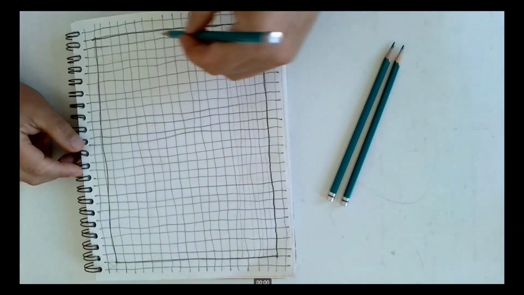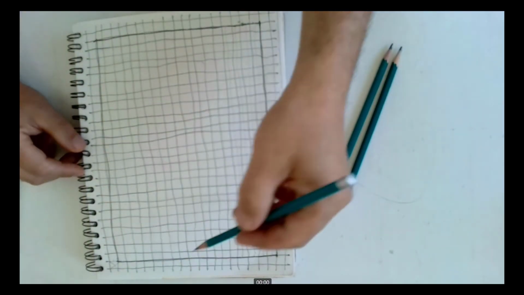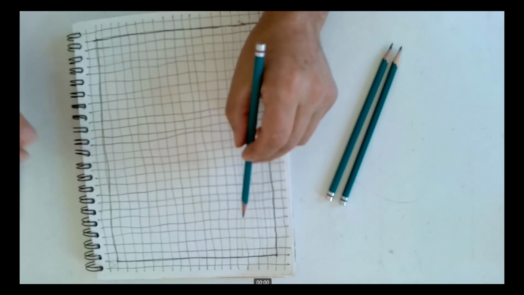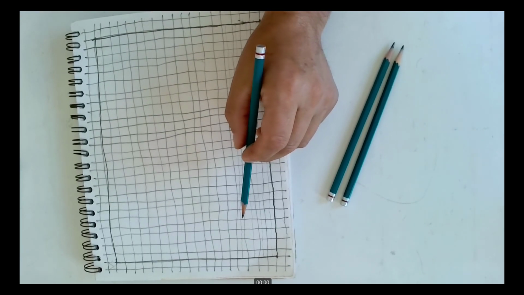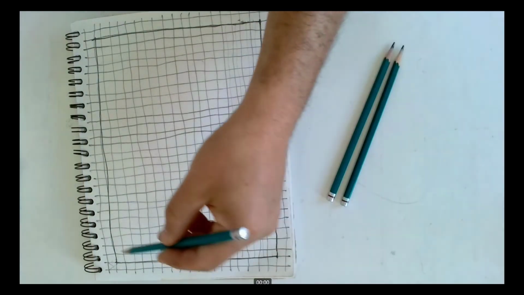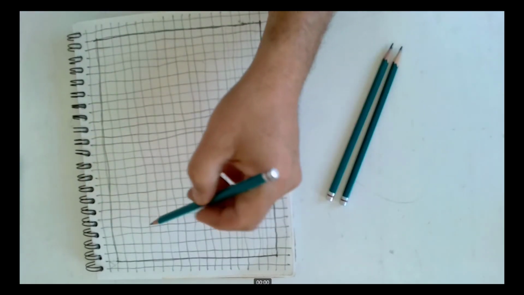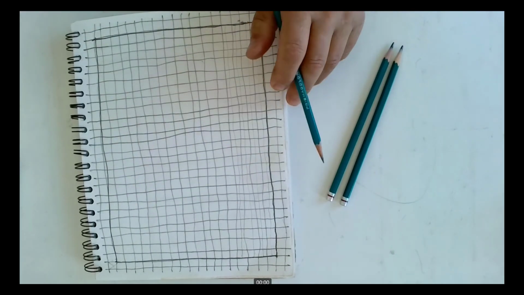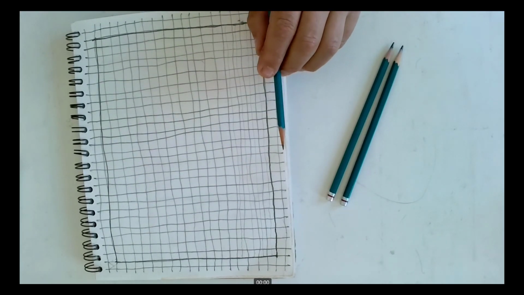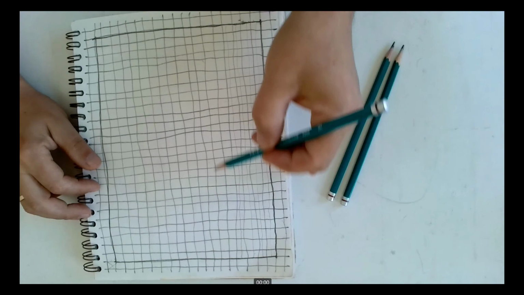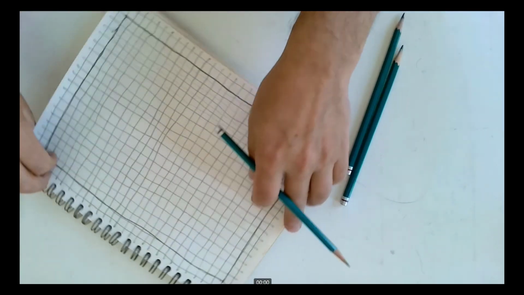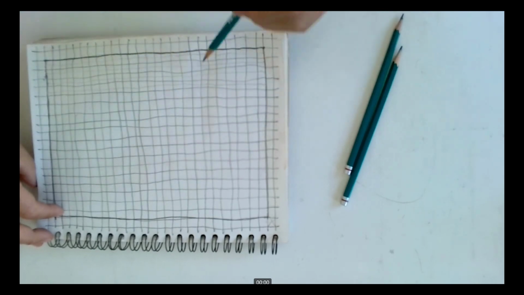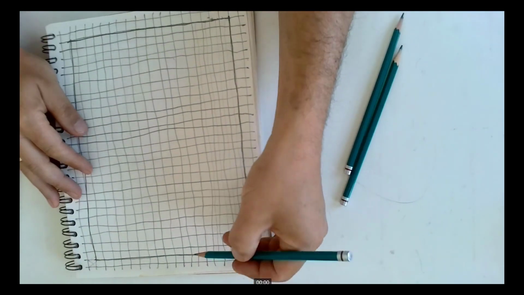A dark line indicates the kind of overall shapes of things. A medium line weight is sort of major divisions in that thing. For example, this might be the outline of a front of a building. These medium line weights might be the windows, and the light line weight is for things like details. So go ahead and fill in all of these lines, then turn your notebook sideways and fill in the lines on the side. And I'll do that right now.